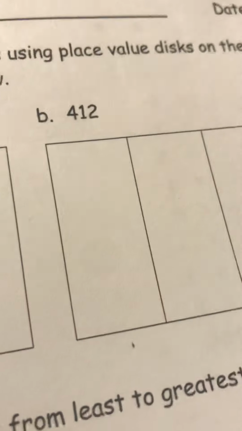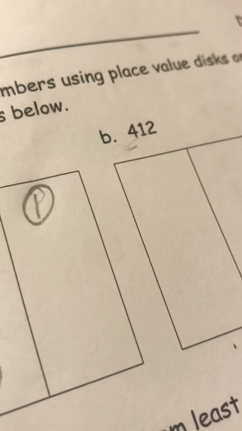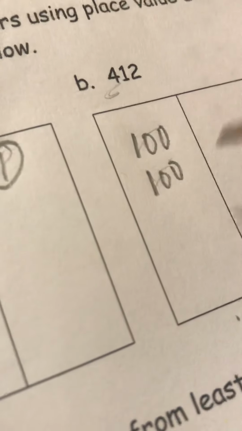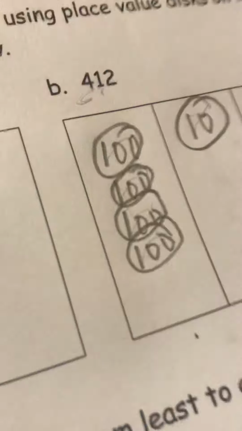Now we're going to do the same thing for 412. So let's draw how many 100s? Well, we've got 4 100s. So 1, 2, 3, and 4. How many 10s do we have? Well, if you look in the tens place, there is 1 10. So I'm going to draw 1 10. And in the ones place, we have 2 1s. So let's draw 2 1s.